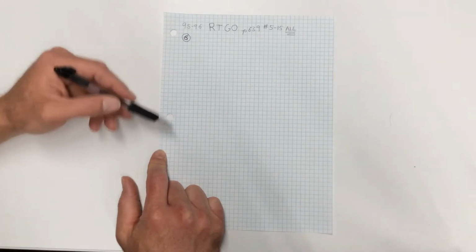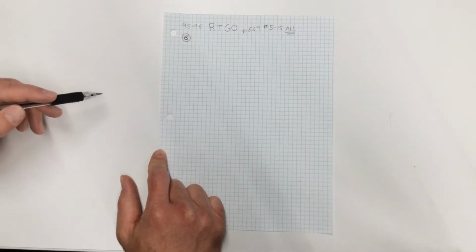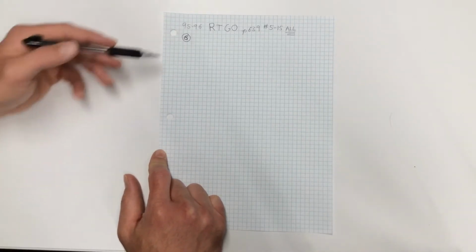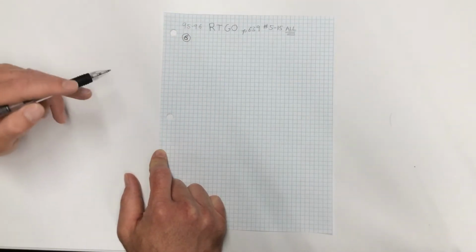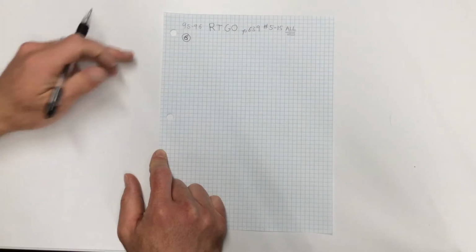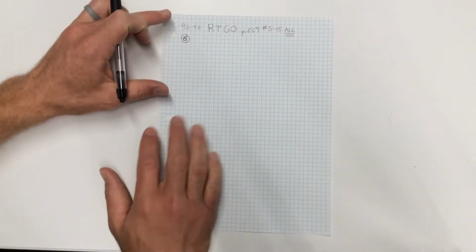I'm going to do all the even ones on this, along with number 15. That way you're going to have all the answers for the even ones, as well as plenty of examples of each type of problem. So we're reviewing chapter 9. Time to finish it up.